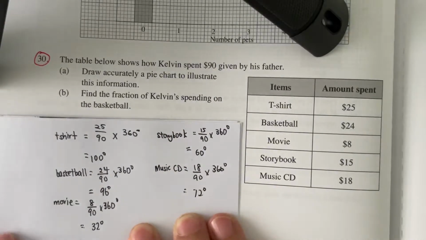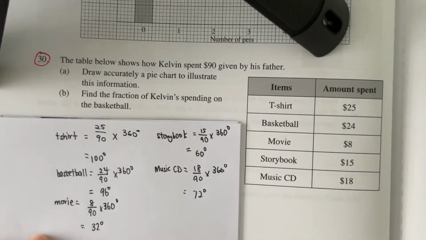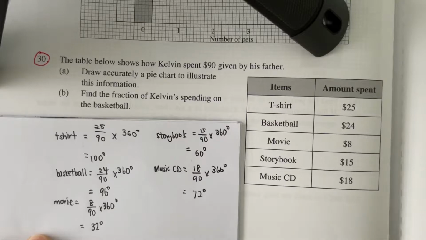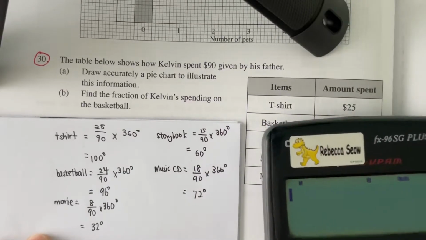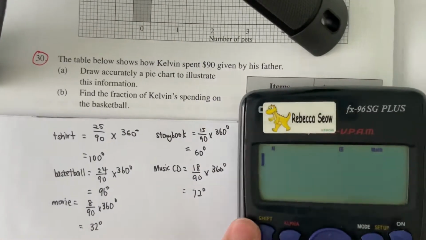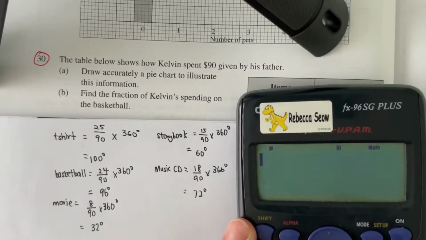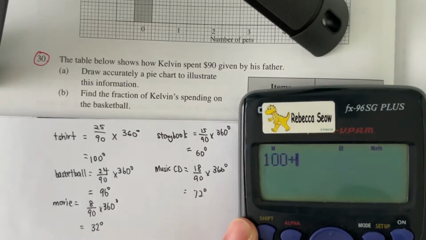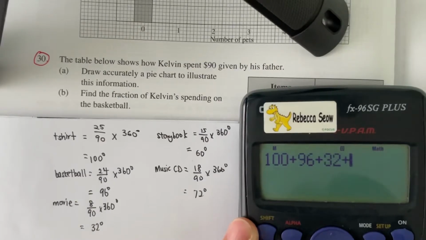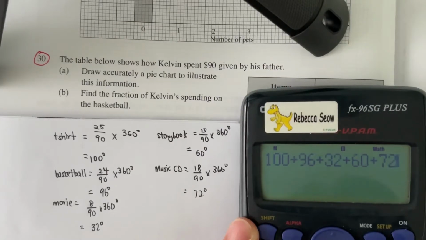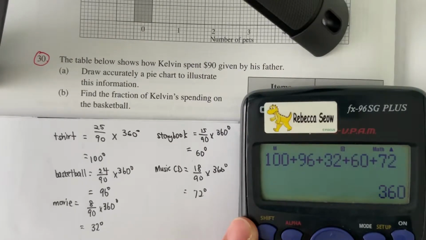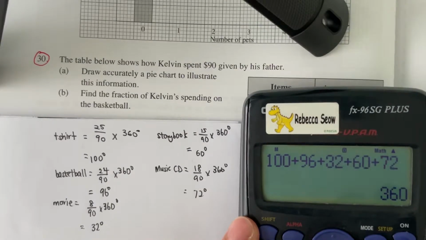Okay, now that we have all these 5 angles, do check that everything adds up to a total of 360 degrees. So let's see. T-shirt 100 degrees, basketball 96, movie 32, storybook 60, and music CD 72 degrees. Yes, everything adds up to 360 degrees. We are ready to draw the pie chart.